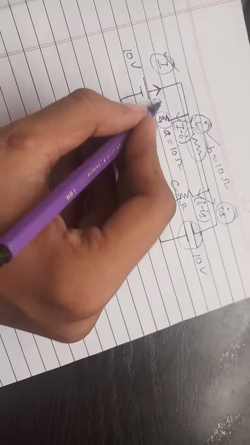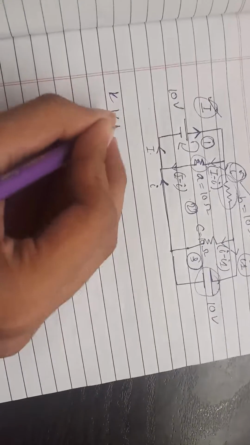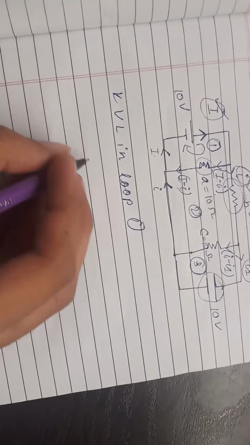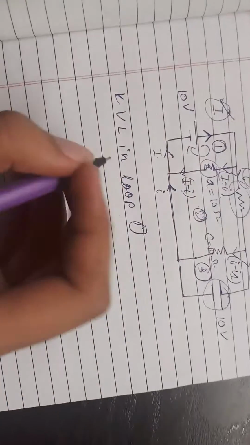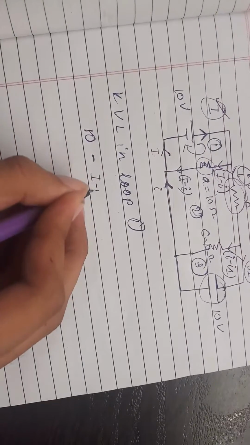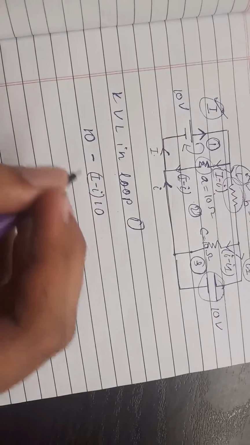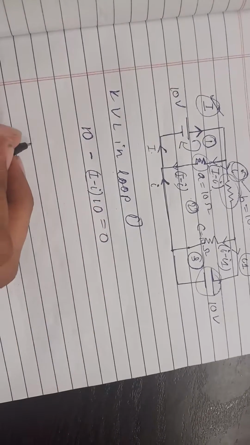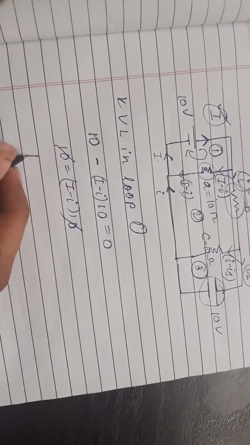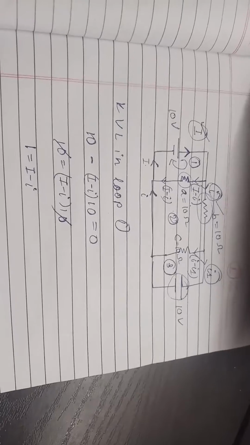We write KVL in these loops. This is loop 1, this is loop 2, this is loop 3. KVL in loop 1, going in the clockwise sense: 10 volts minus I times 10 equals 0, which becomes 10 equals (I minus i) times 10, or 1 equals I minus i.